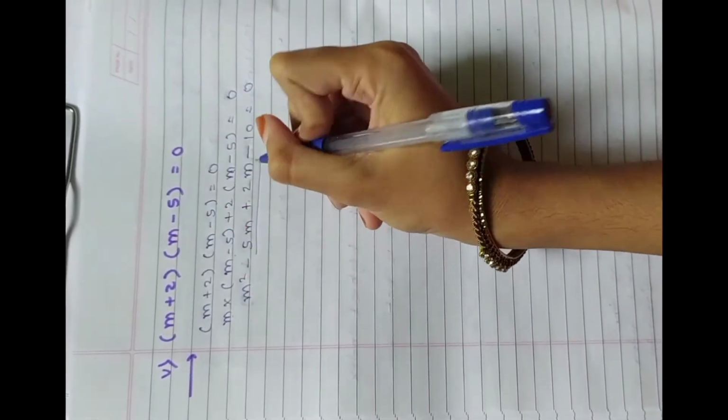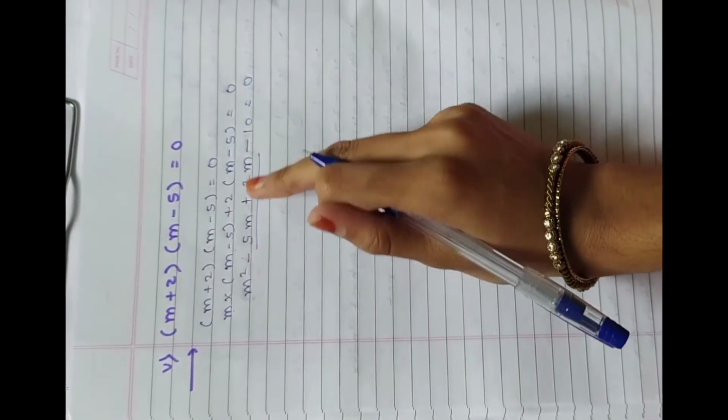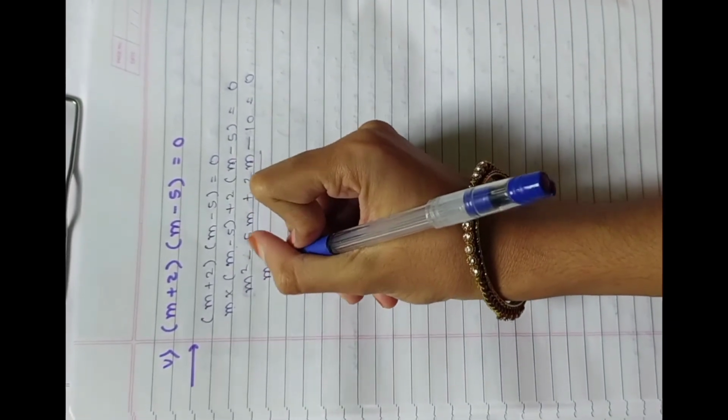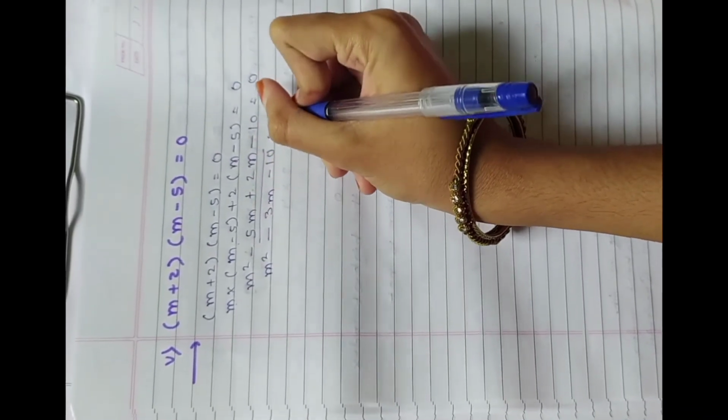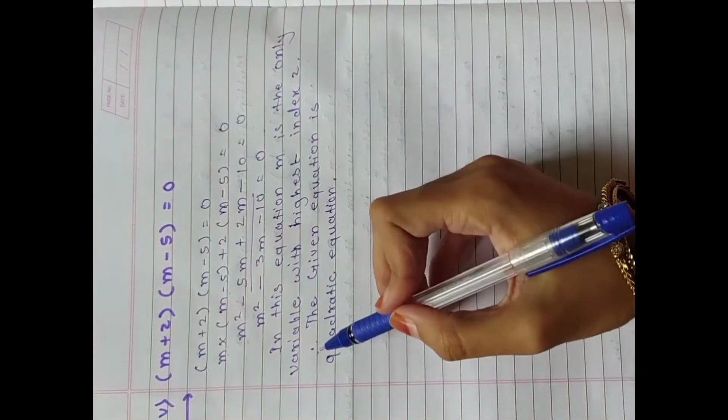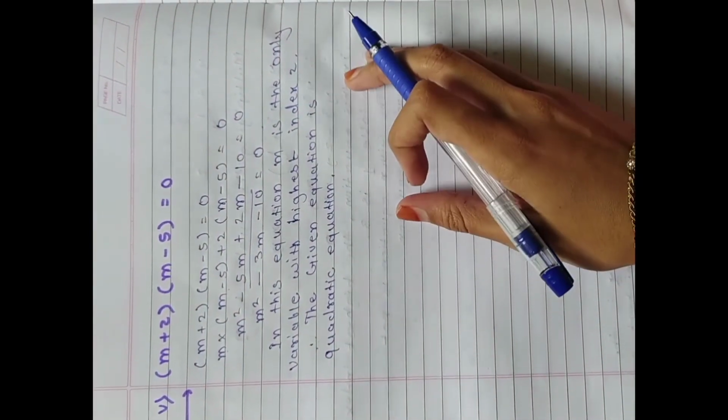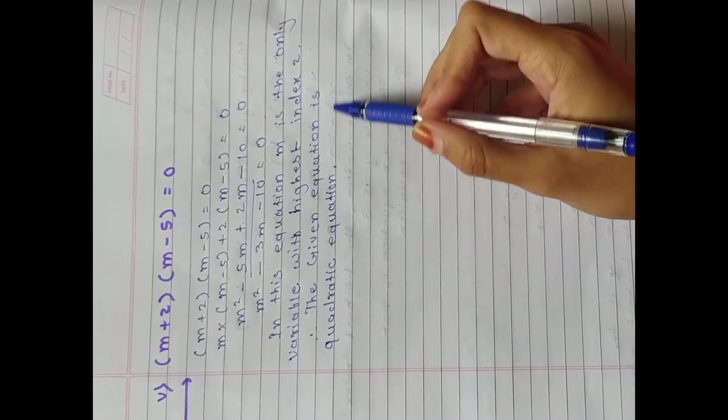So minus 5m plus 2m is minus 3m: m square minus 3m minus 10 is equal to 0. Now look, in this equation m is the only variable with highest index 2. Therefore, the given equation is a quadratic equation.